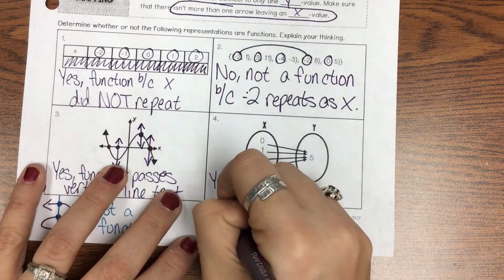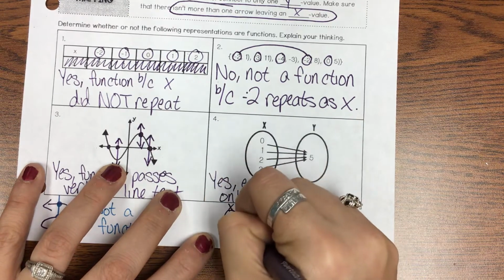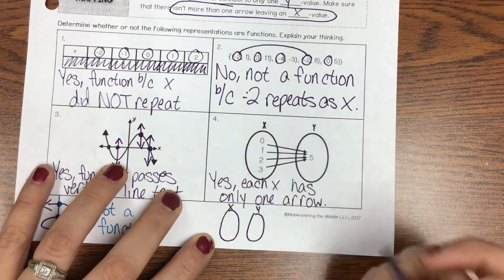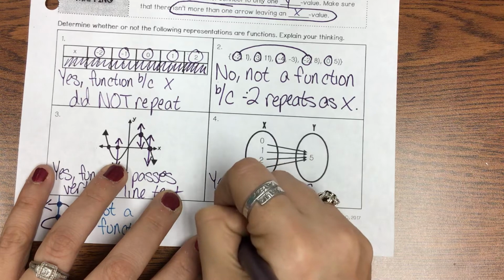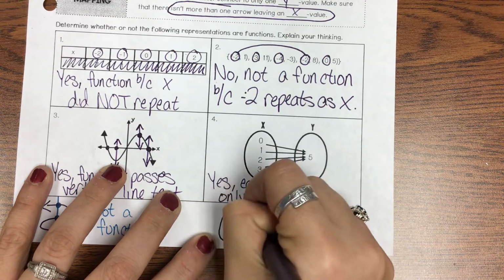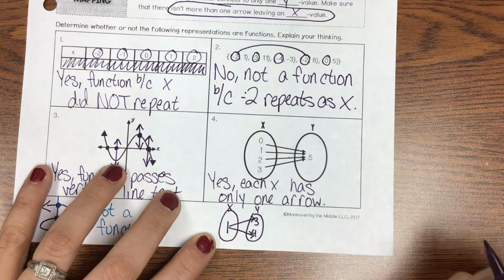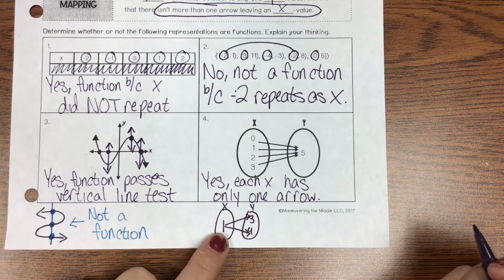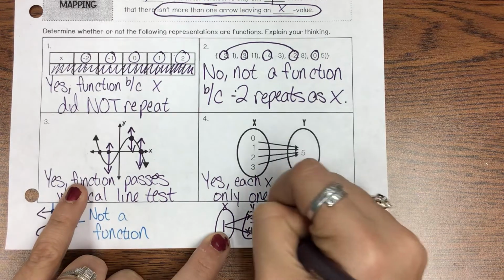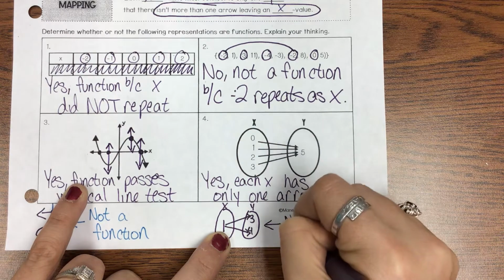If I had my x and my y, and I said my 1 had an arrow pointing to my 3, my 1 had an arrow pointing to the 4, because that 1 has 2 arrows, that would be an example of not a function.